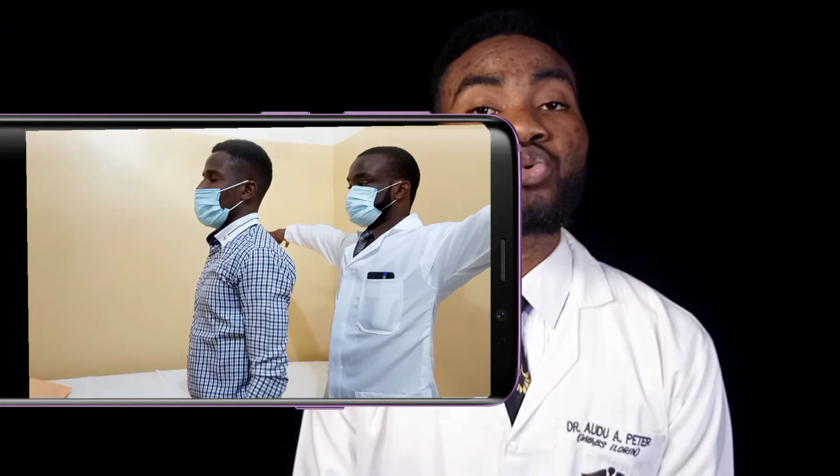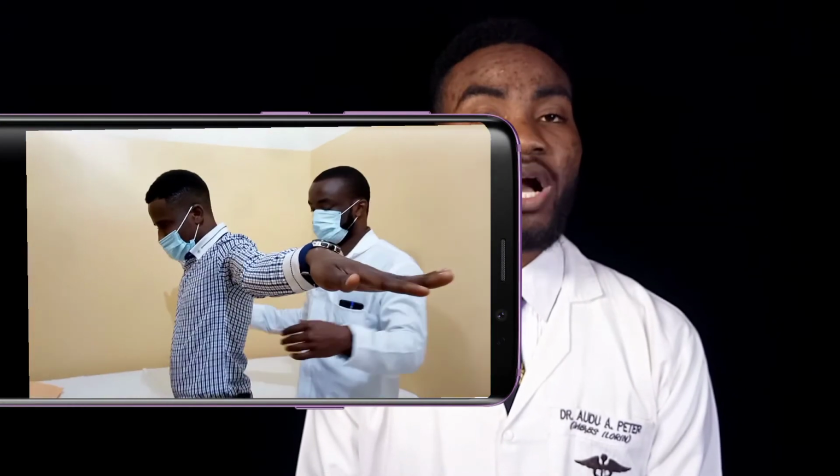The next test is the Romberg test. Romberg's test assesses sensory ataxia. We ask the patient to stand barefoot. Patients with cerebellar lesions will typically fall forwards or backwards.